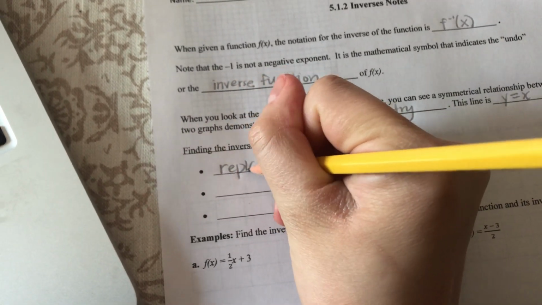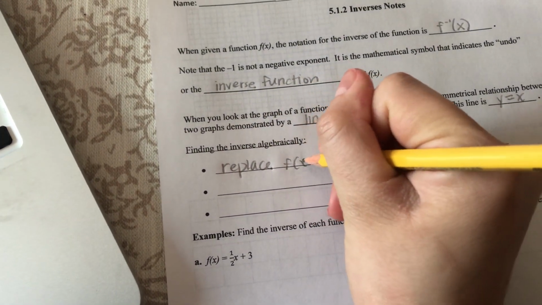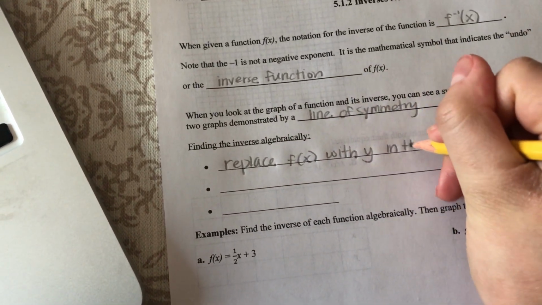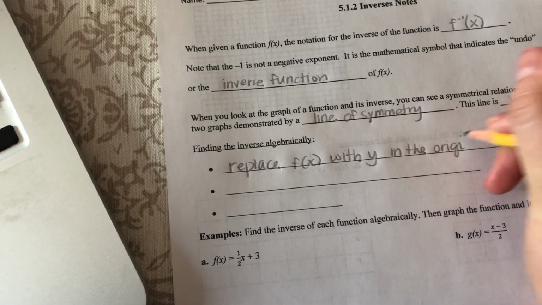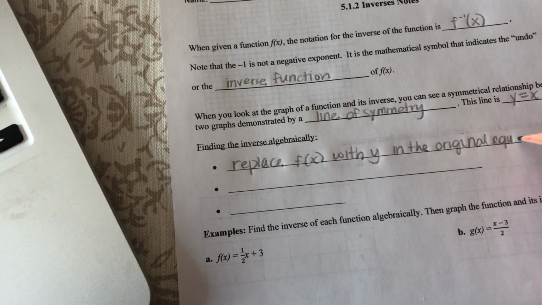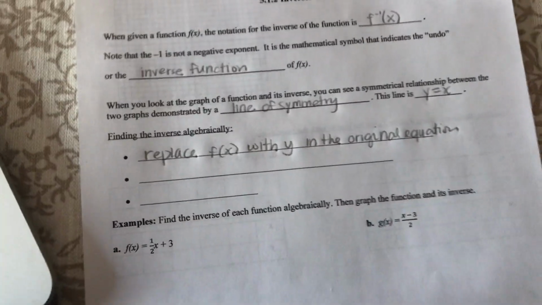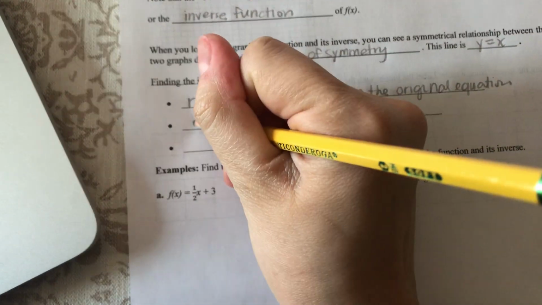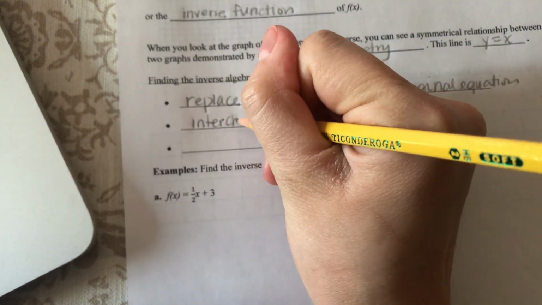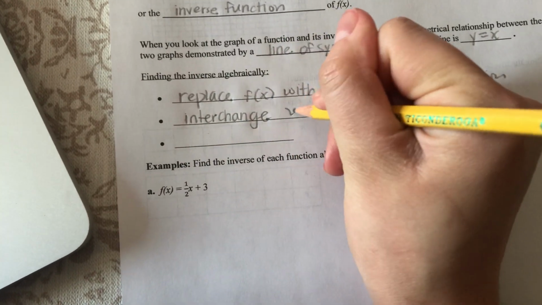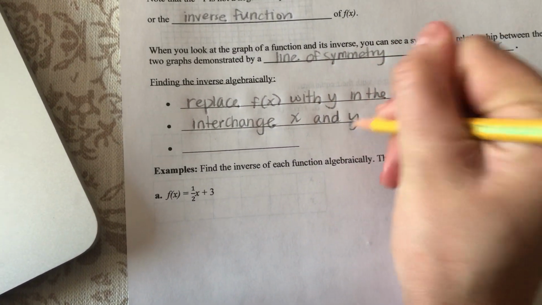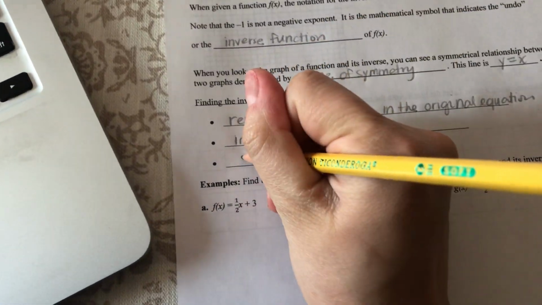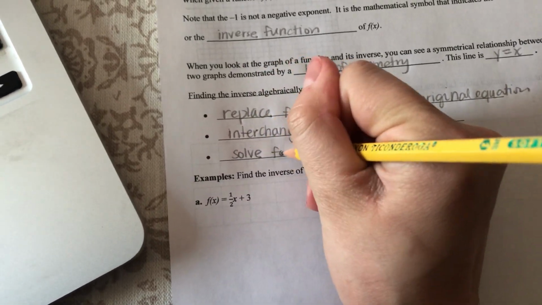replace f of x with y in the original equation. Or if you have h of x, g of x, l of x, just replace it with y. Then you're going to interchange x and y. That means you're going to switch their place in the function, because we're finding the backwards function, so you're just switching x and y. And then you're going to solve for y again. And then that'll just get you the inverse in the end.